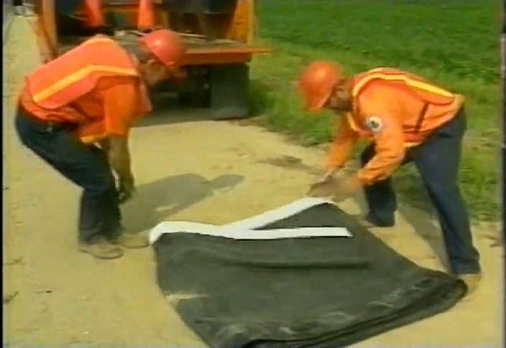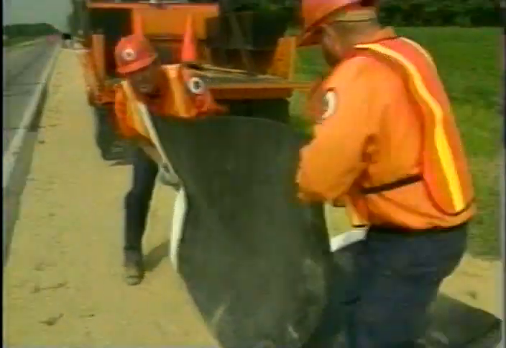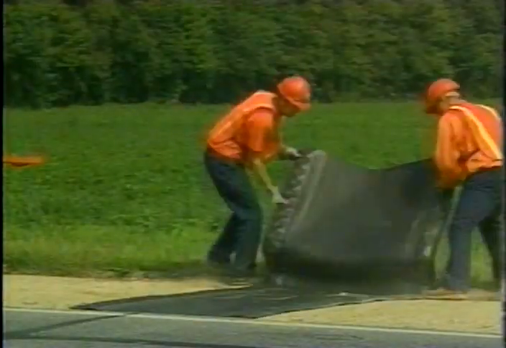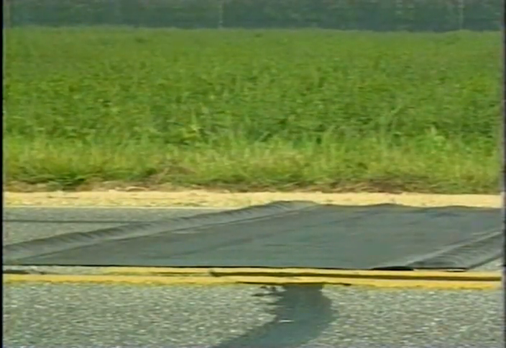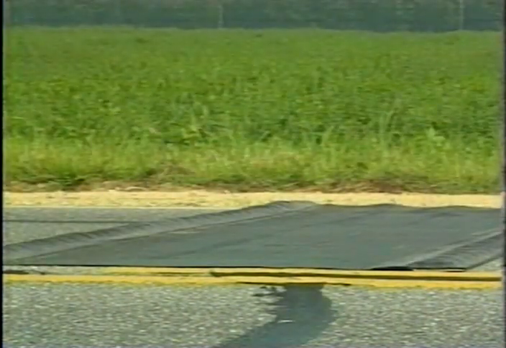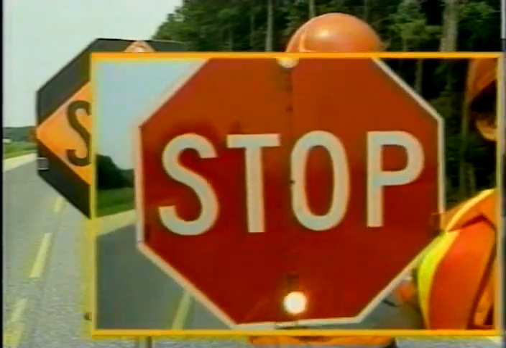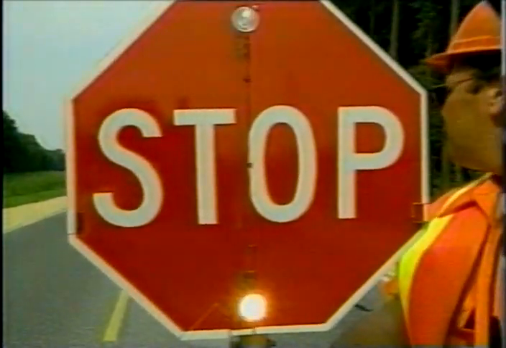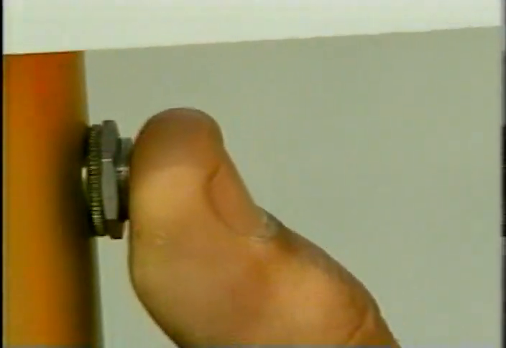New safety products are coming along all the time. Here are some examples. This is an early prototype of a portable rumble strip. It will warn motorists they are approaching a work zone. Flaggers will be happy to use the flashing Stop Slow paddle. It is highly visible, and tests show it gets the driver's attention.